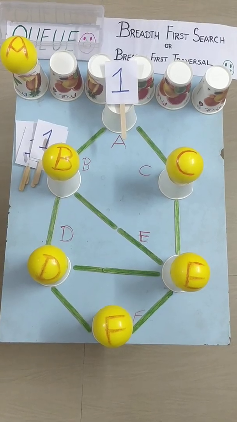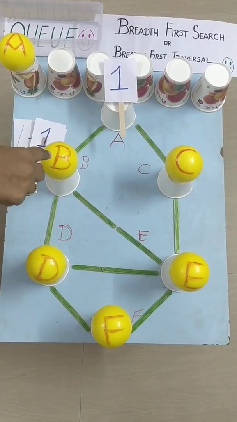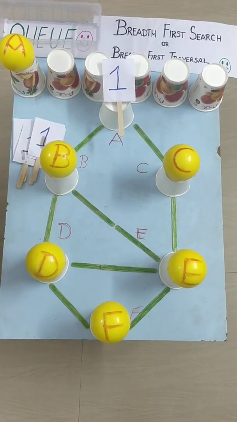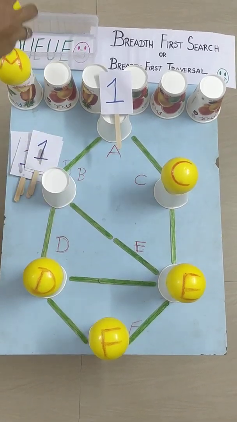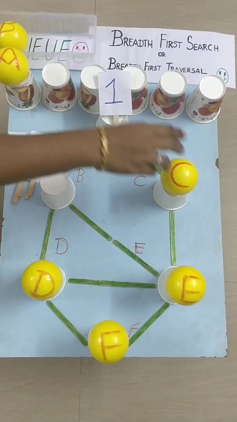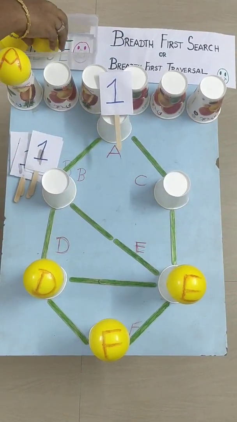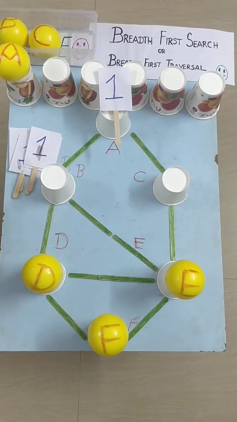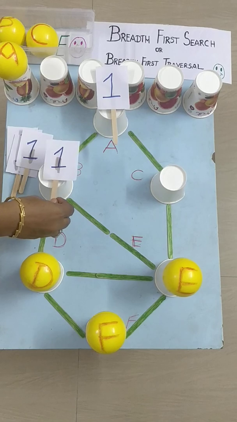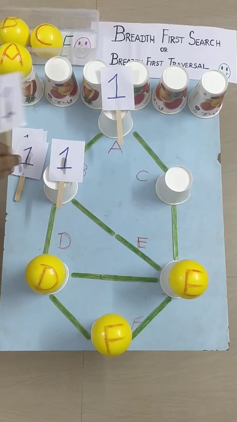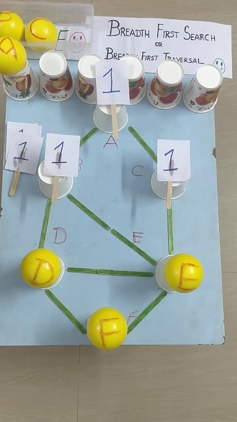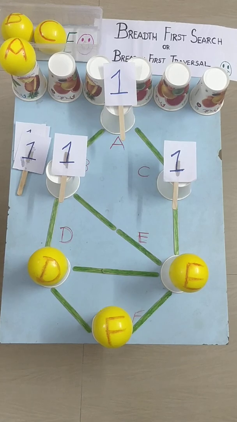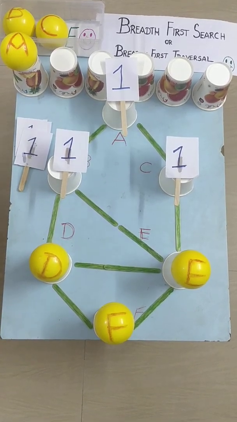Now the nodes adjacent to the node A are B and then C. Now push these two nodes into the queue and mark these two nodes as visited by 1. Now the node A has been processed, and we will pop the next element from the queue, that is B.